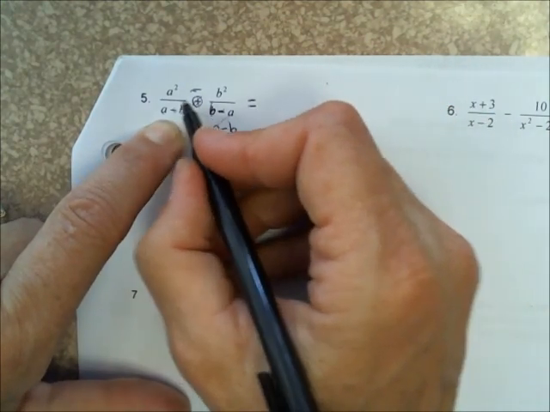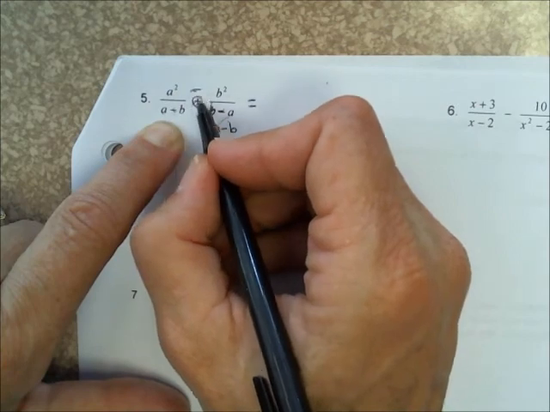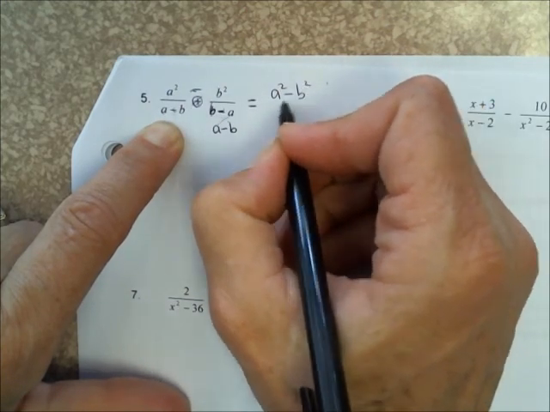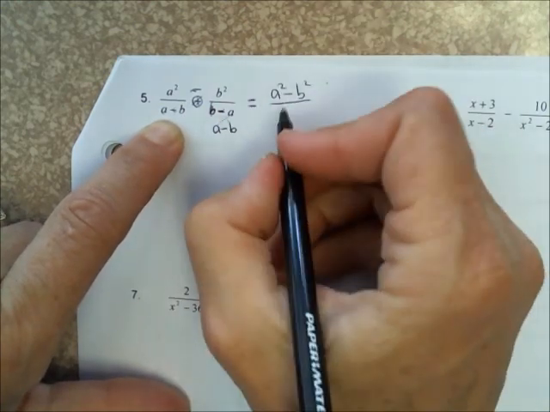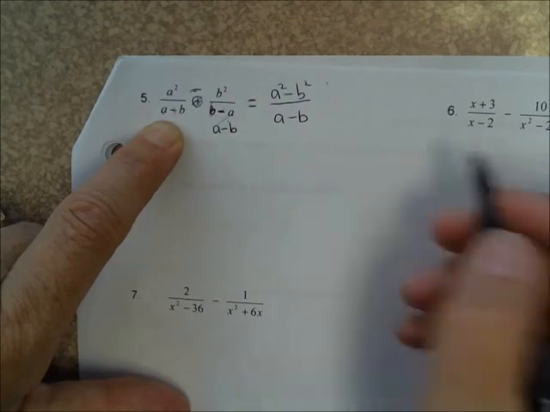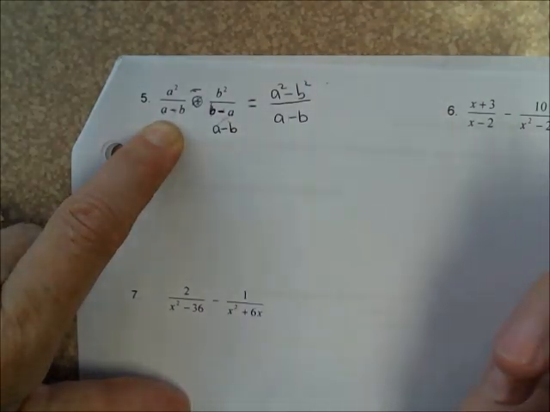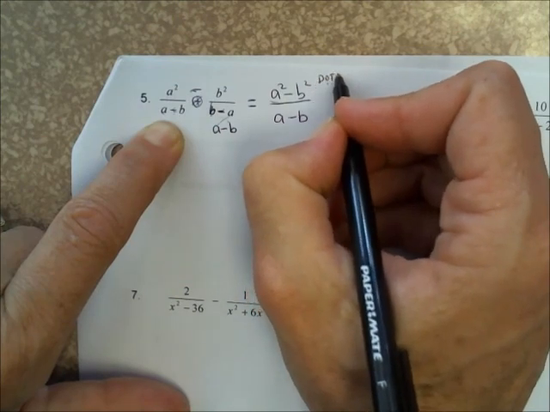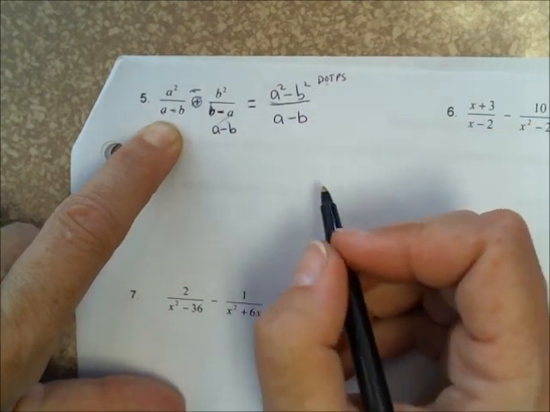So what we have now is a squared. Instead of plus, we have minus: a squared minus b squared. And in the denominator, there's our common denominator of a minus b. These can't cancel because they're terms, but what can happen in the numerator is we have the difference of two perfect squares that we can factor.